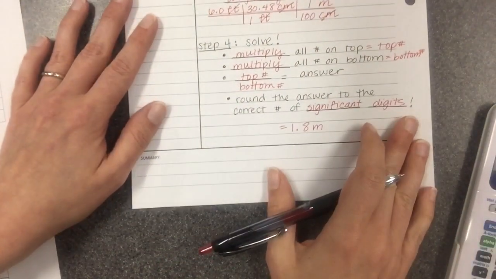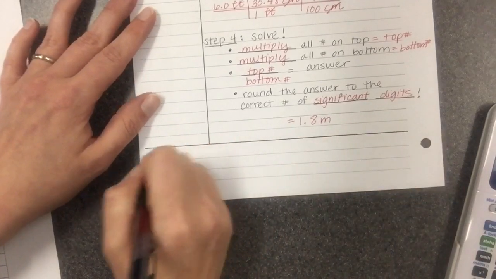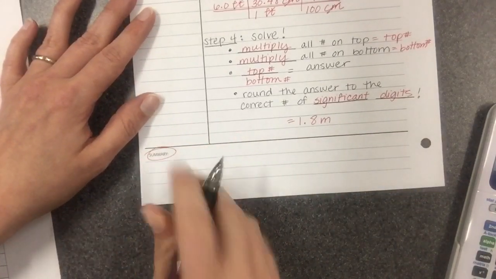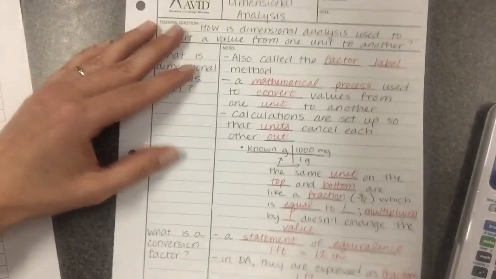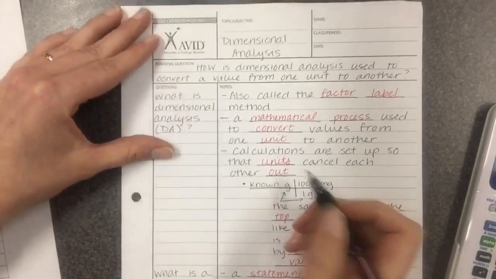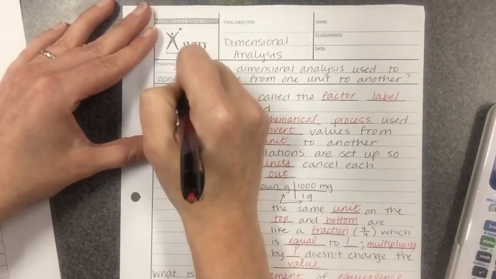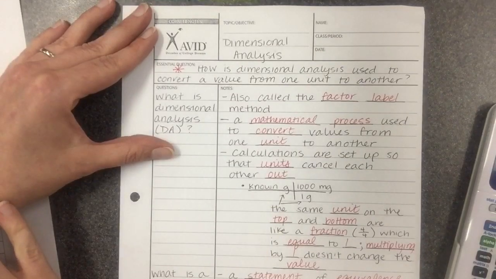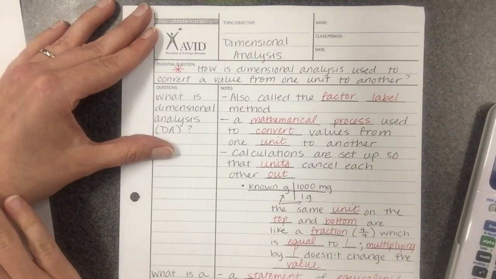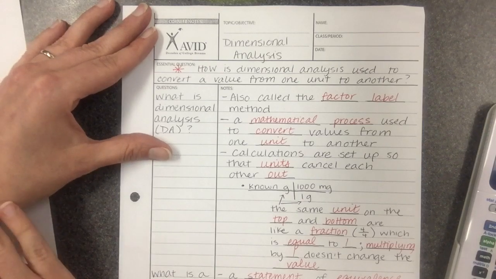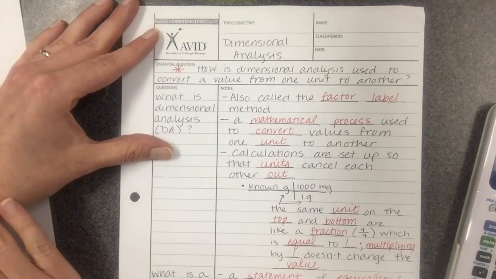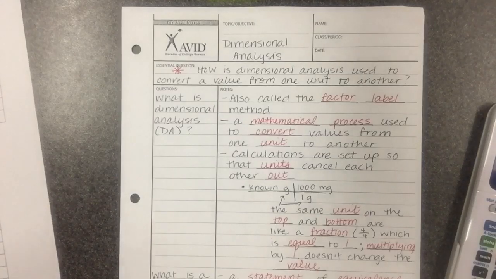Tomorrow I'm going to be checking your notes for completion, and you guys need to write a good summary at the bottom of your notes. In order to write a good summary, you need to answer the essential question that's at the top on the front of your notes. How is dimensional analysis used to convert a value from one unit to another? Your summary only needs to be a sentence or 2, so go back through the notes and write a good summary that answers that essential question.